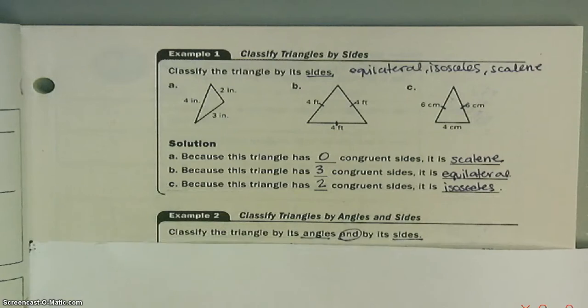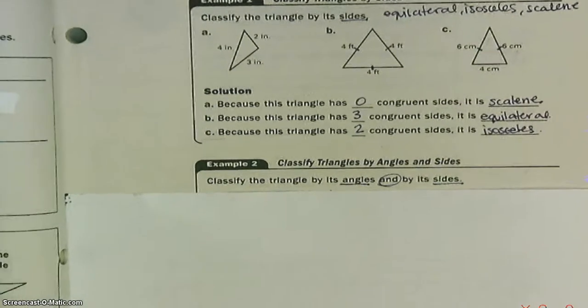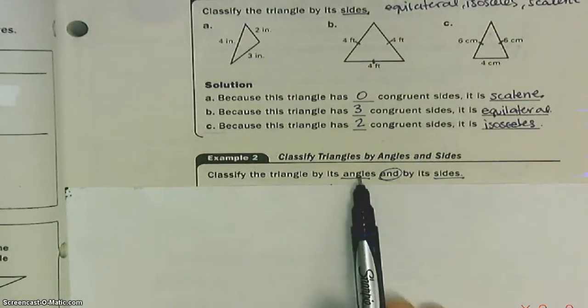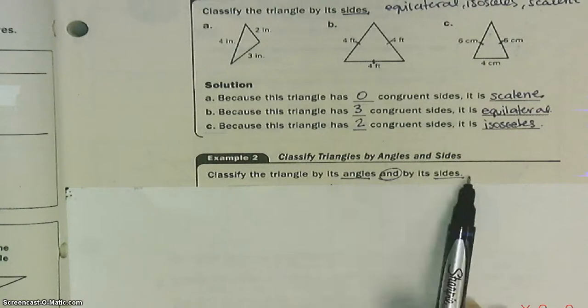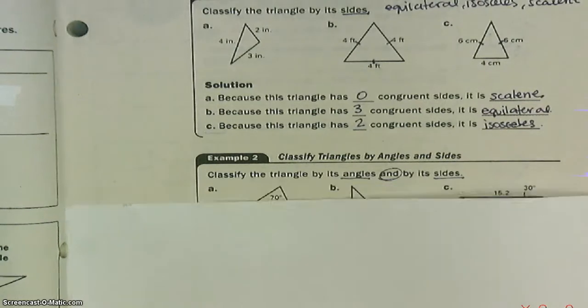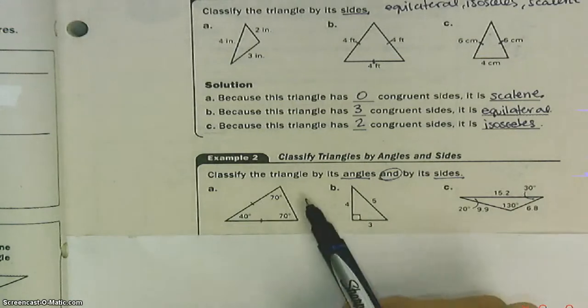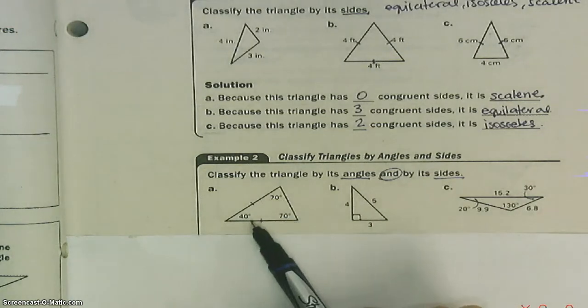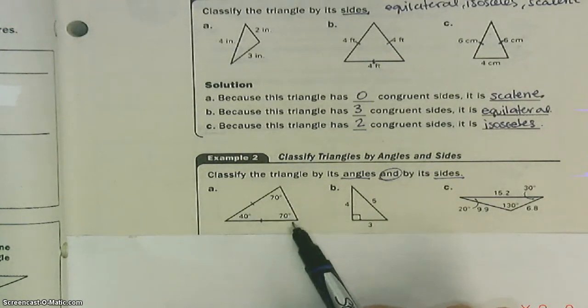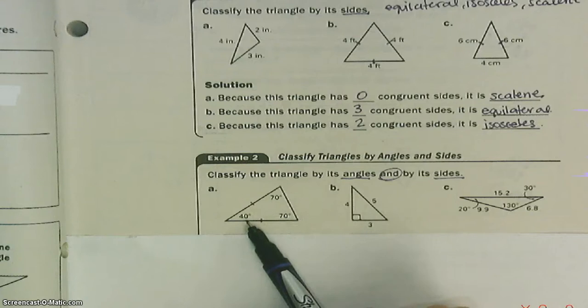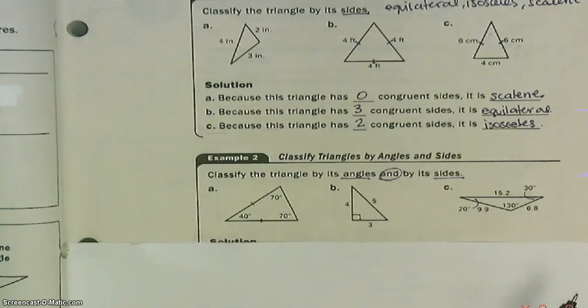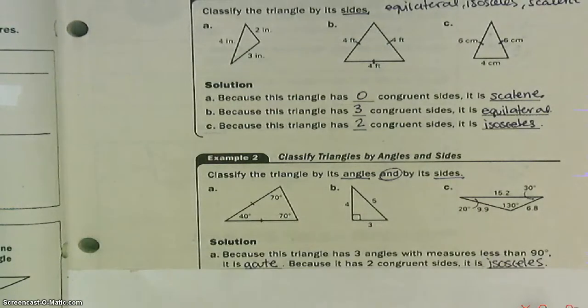Now we're going to classify by angles and sides. So we're going to use the words we just used for sides and other words for angles. So let's take a look at example A. First, look at the angles. 70, 70, 40. 70 is acute, 70 is acute, and 40 is acute. So that makes this an acute triangle.